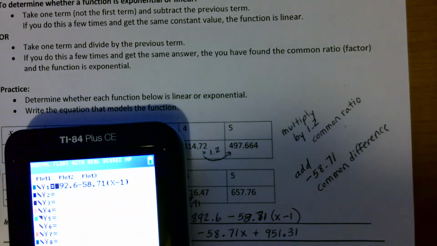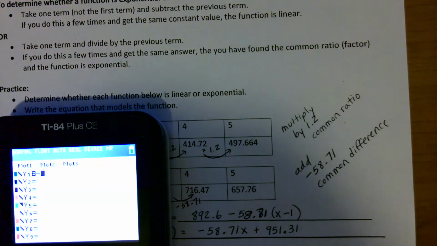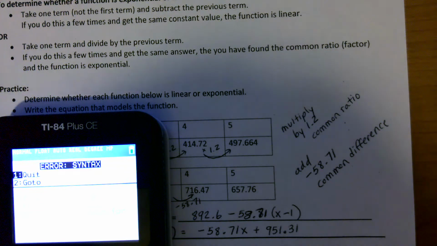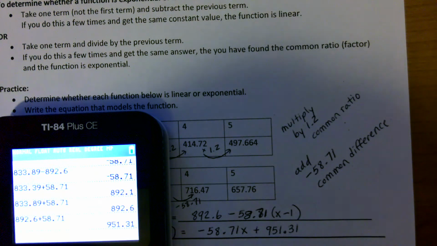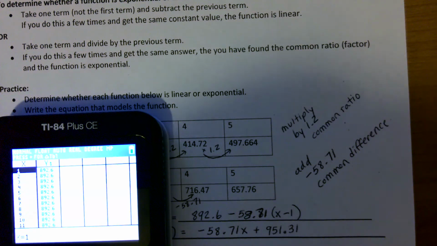We go to y equals, we clear that. We type in our new formula, negative 58.71 plus 951.31, and we go to our table of values. Oh, made another mistake. Let's try this again. Y equals, instead of a negative, I put a minus sign. So let's make that a negative. Go to your table of values.